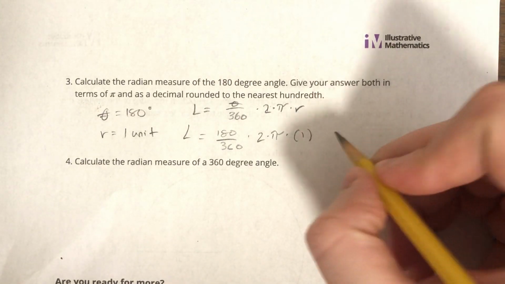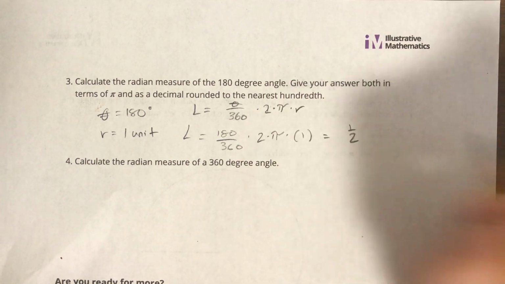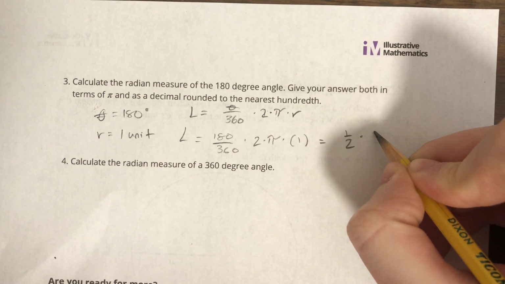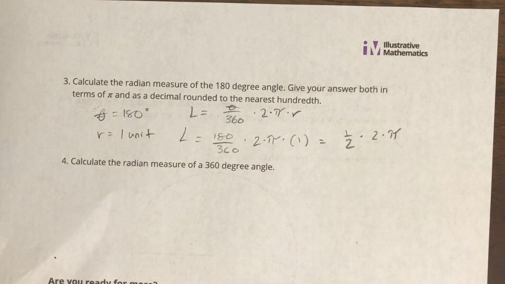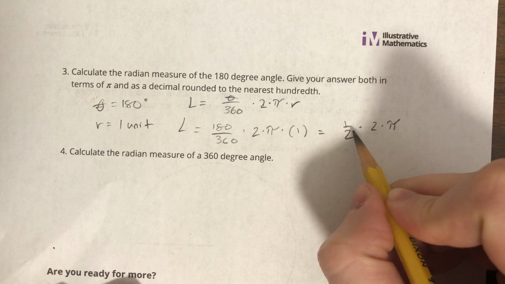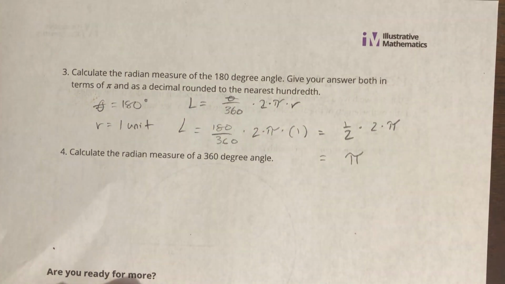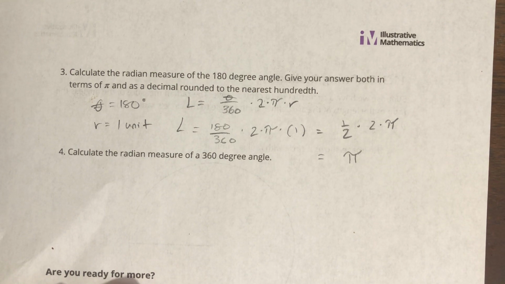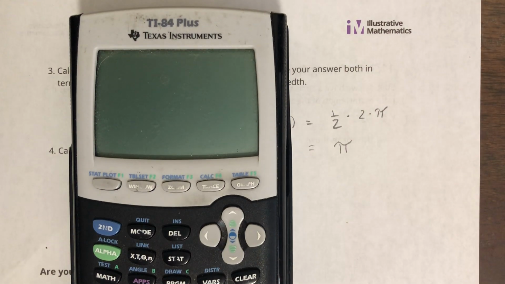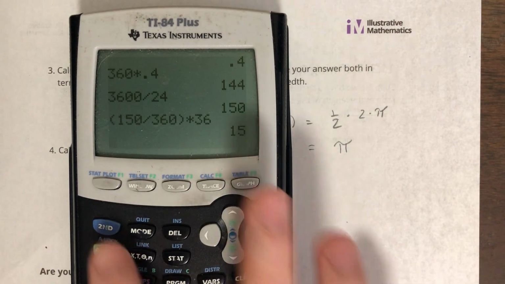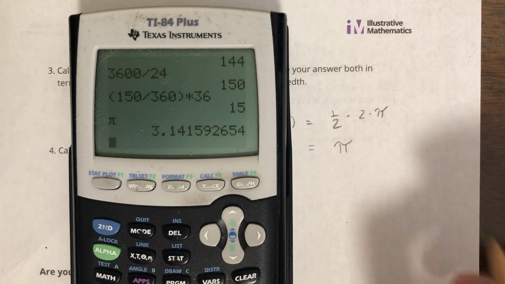Okay, so simplified is really 180 over 360, which is 1/2, times 2 times pi. Anything times 1 is just itself, so I can ignore that 1. 1/2 times 2 is just 1, so what I'm left with here is pi. Now they want us to also round that to the nearest hundredth, so I go to my calculator, I plug pi in, I get 3.14159.